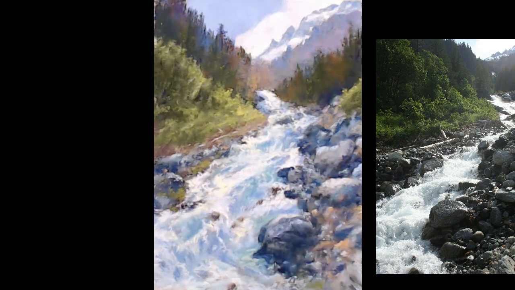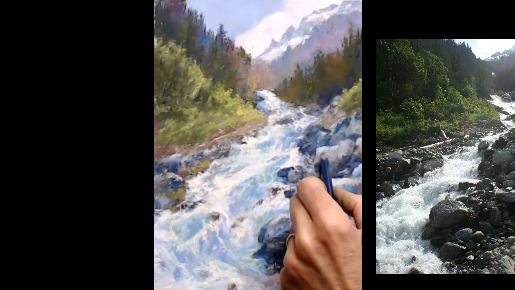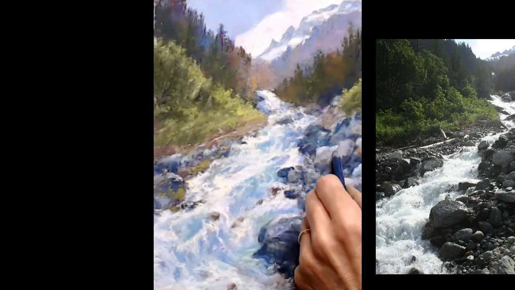By the way, I have a piece of vine charcoal here that I'm blending in some of the rounded shaded areas of the rocks some more. Again, it helps to distinguish them from each other to a certain extent.